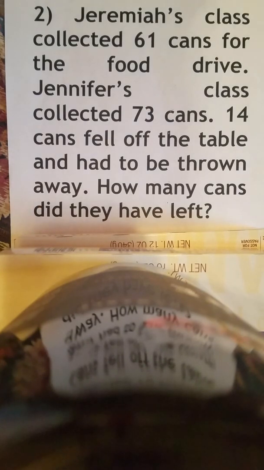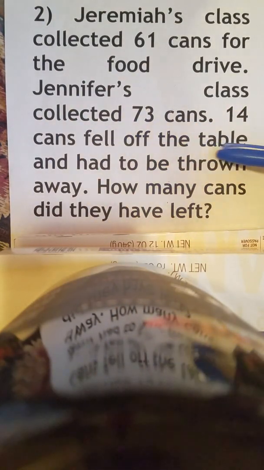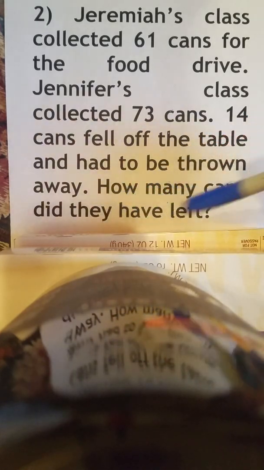Now, that's one of the main questions you have to ask yourself, and you have to stop. So this is what's happening. You visualize. Got all these cans. He brings his, she brings hers. All right? Then it's on a table. 14 cans fell off the table and had to be thrown away. How many cans did they have left?